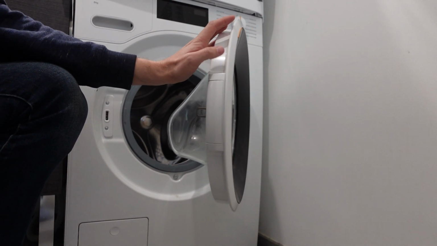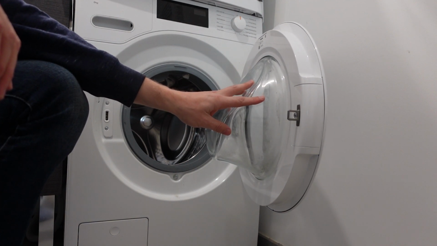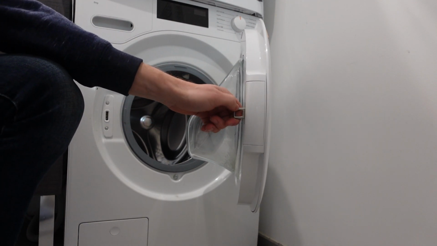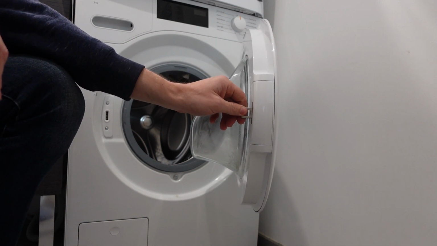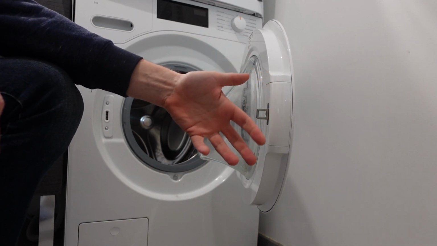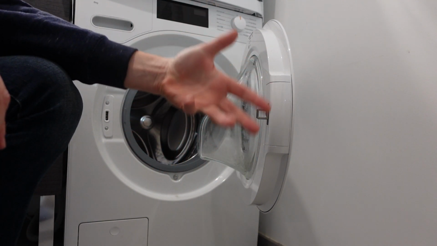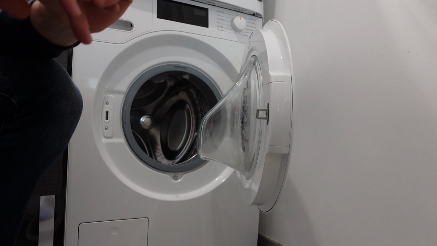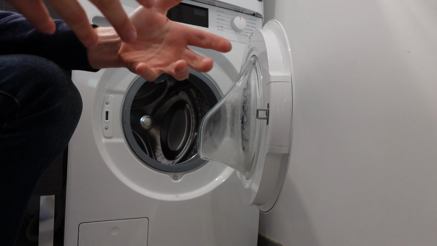Hey everybody, this is just a quick video to help you out if you have a Miele brand washing machine and you're getting an F62 error code and you're trying to figure out what is this error and what do I need to do to get rid of it. So unfortunately this error is not one of the easier errors to remove.